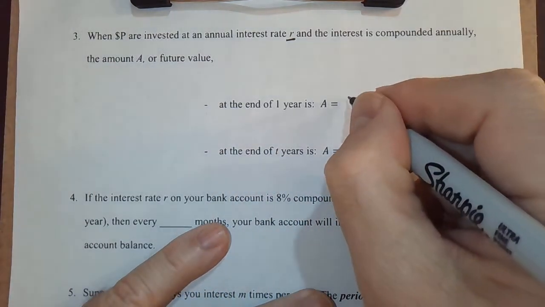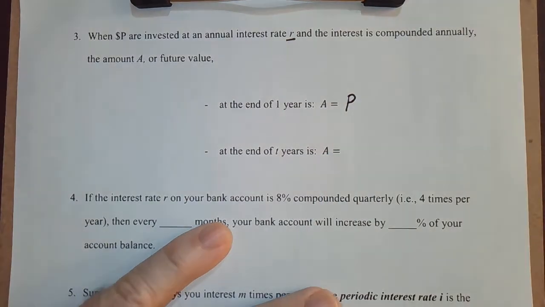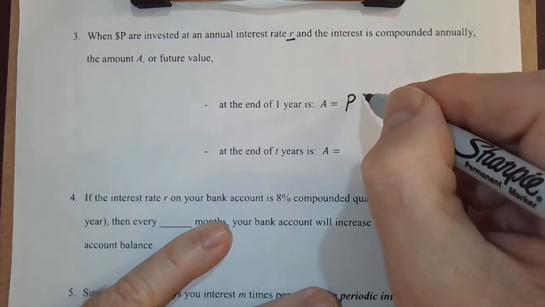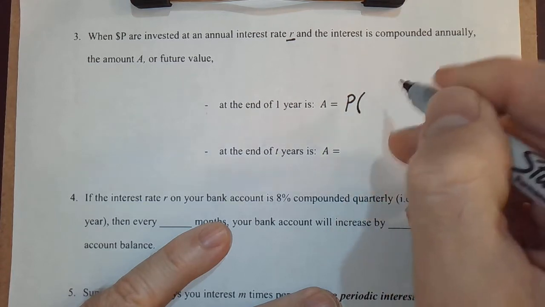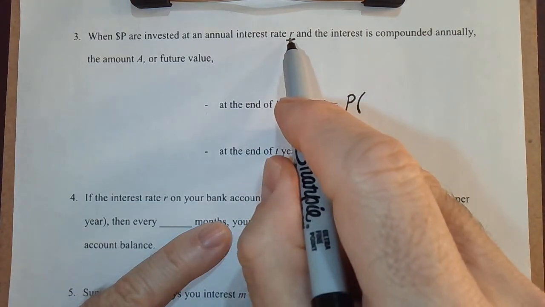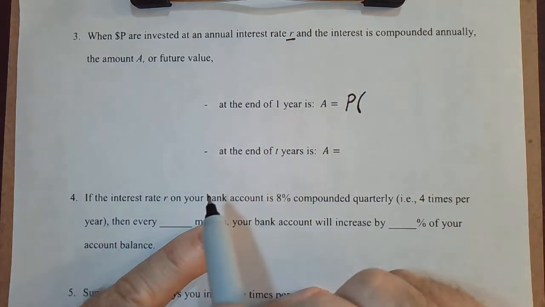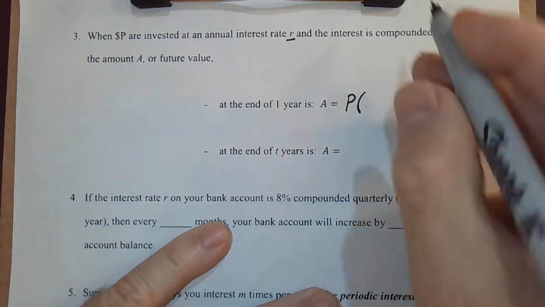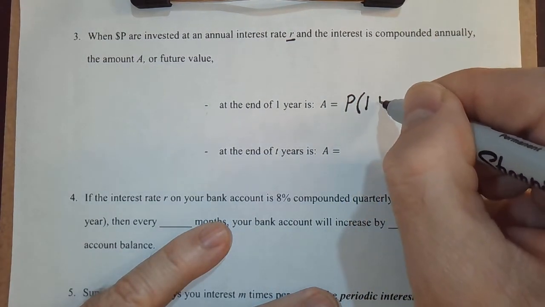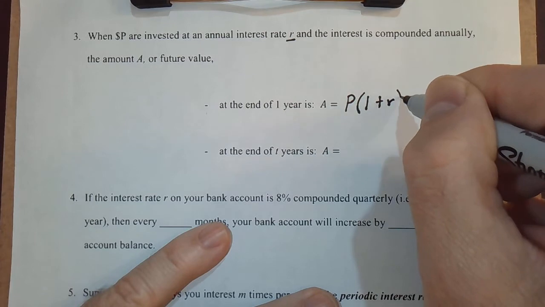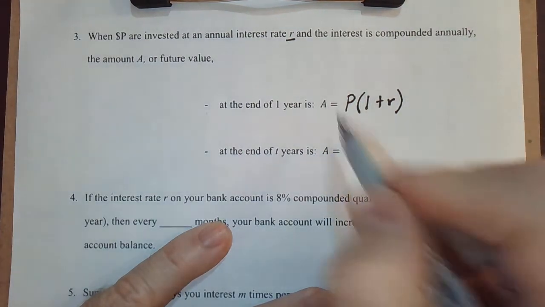Well, you started off with P, and then at the end of the year, you get R percent added to it. So I'm not just going to put R here, I'm going to put 1 plus R. And that's it.